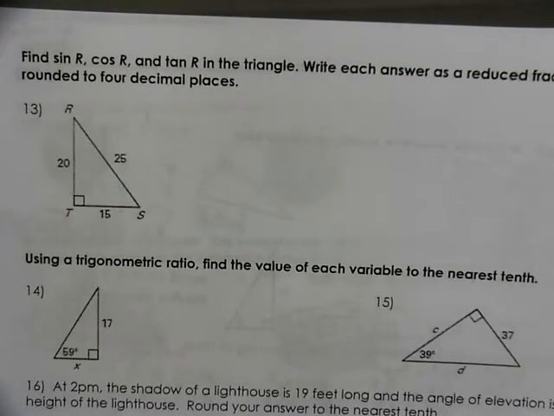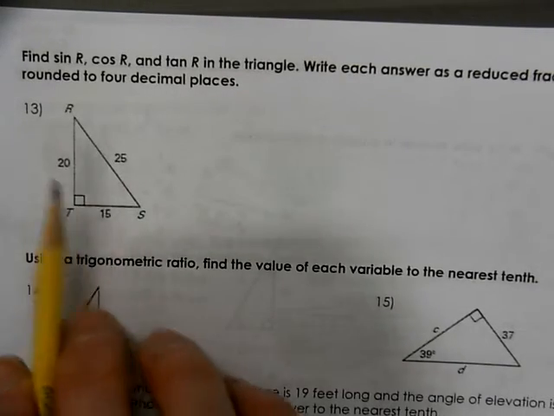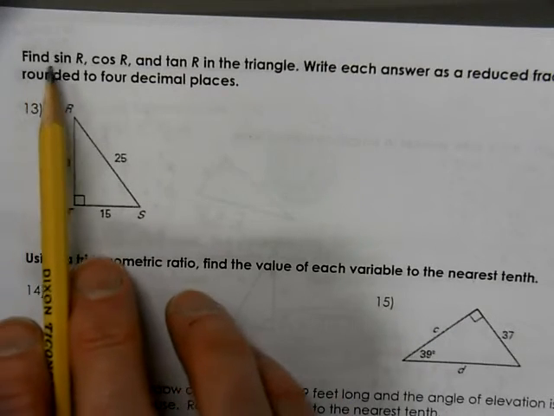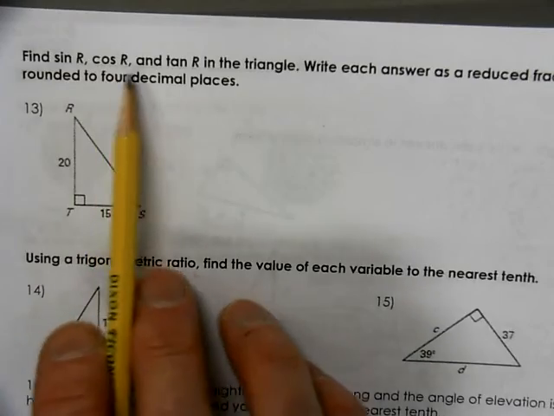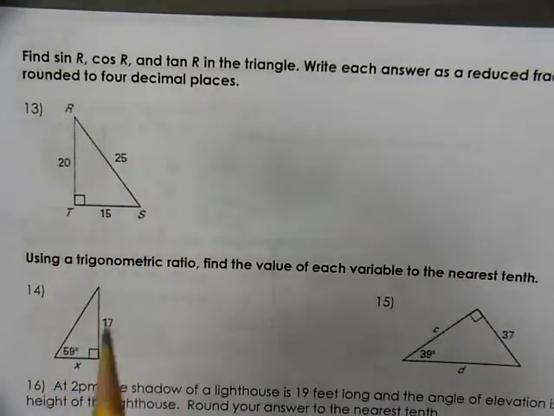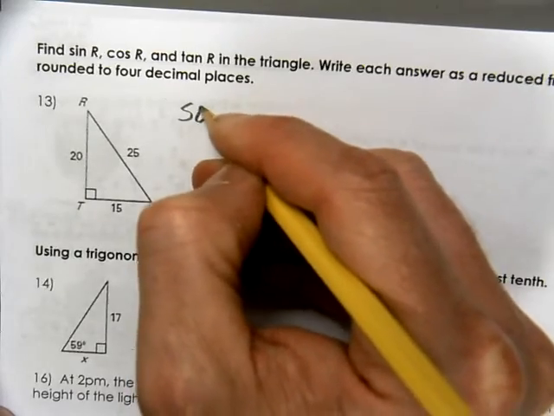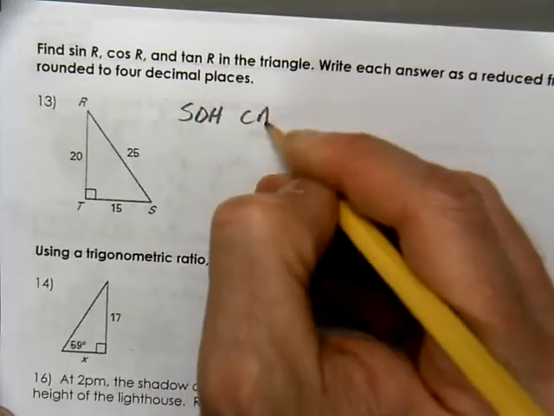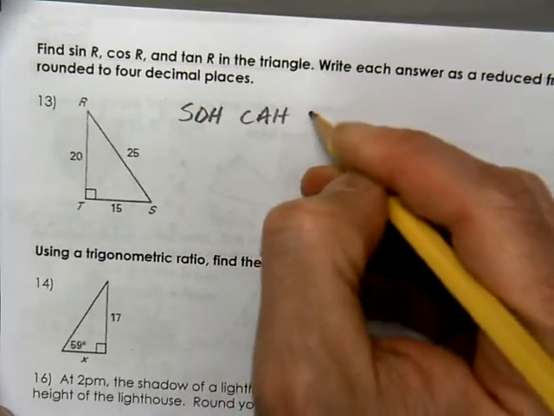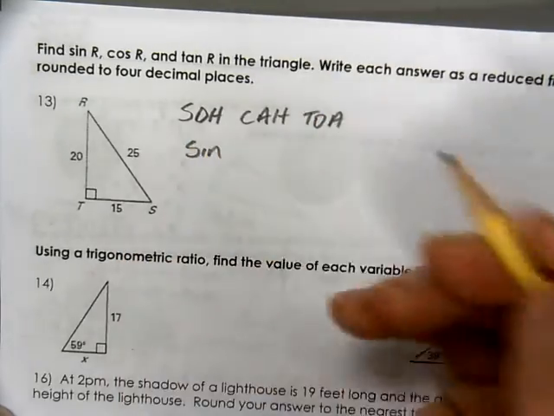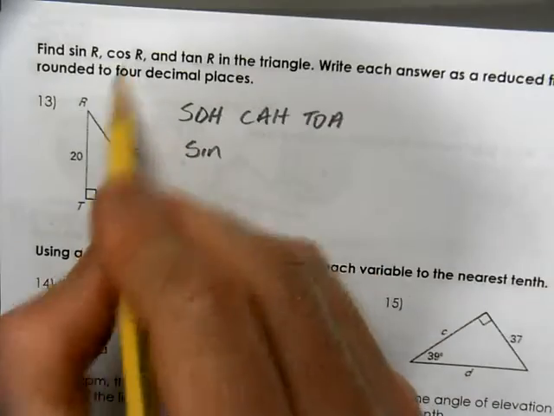On the back side, we have a triangle. It's a right triangle. We know what the three sides are. We're trying to figure out what the sine of r, the cosine of r, and the tangent of r are. So the sine, remember we're going to use SOHCAHTOA. So sine of our angle, we're doing angle r.